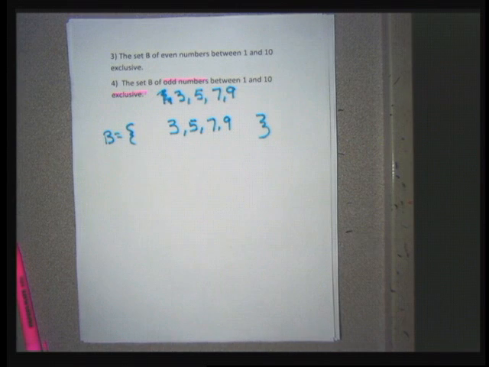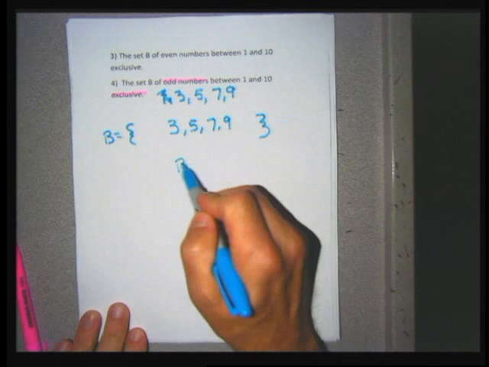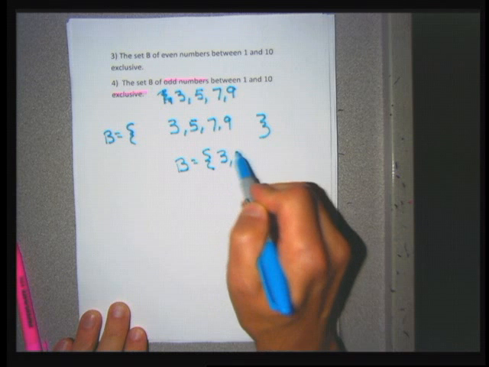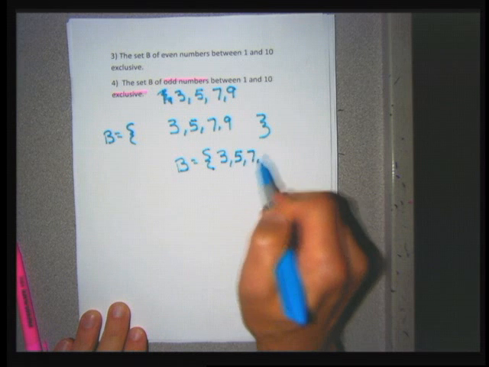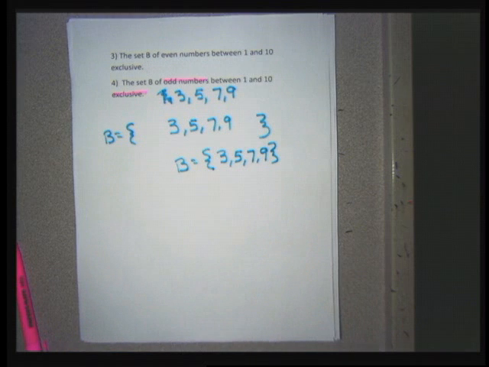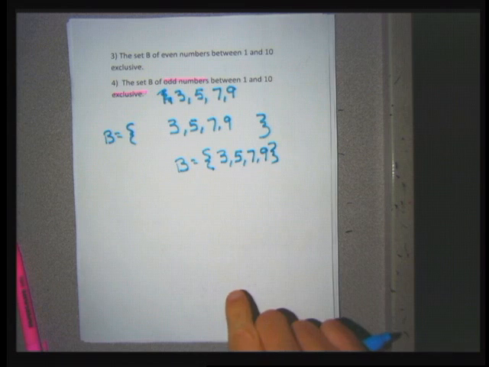I mean, it'd be nice if the set braces weren't so big, but I wanted to make sure I had enough room to write everything. So probably it would have been nicer if I said B equals the set 3, 5, 7, and 9. All right, so that should inspire you well enough to do number 3, and then I'll move on and do number 6.